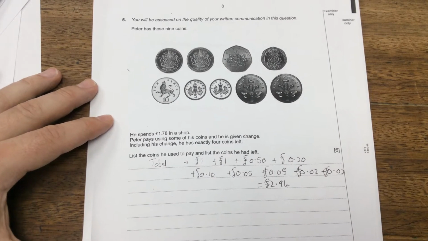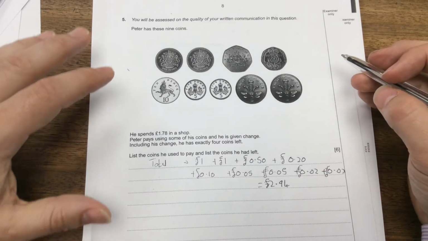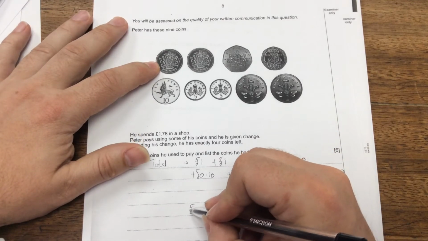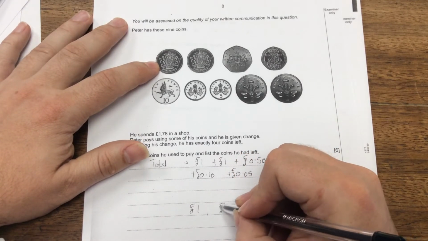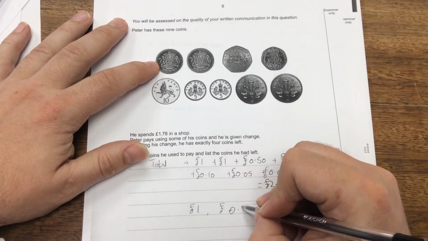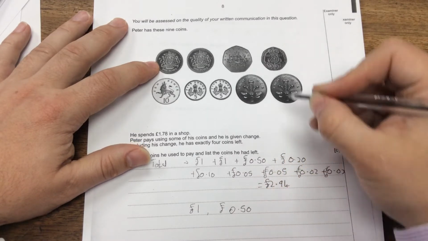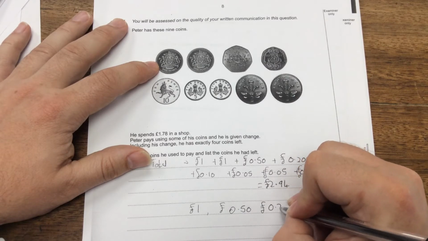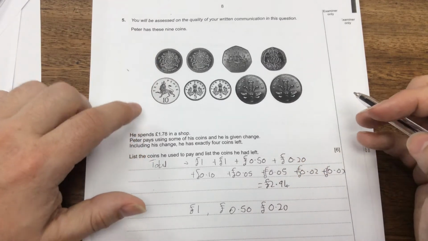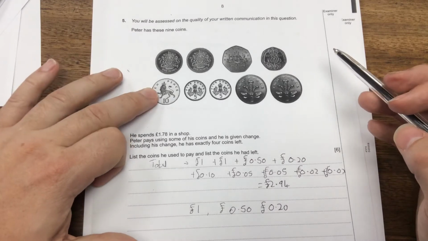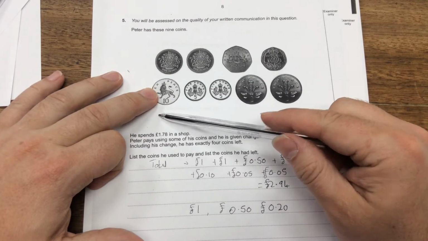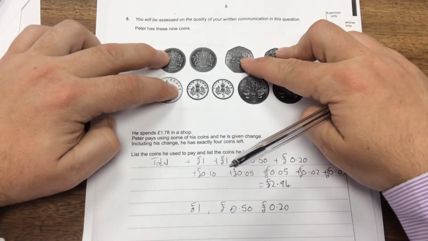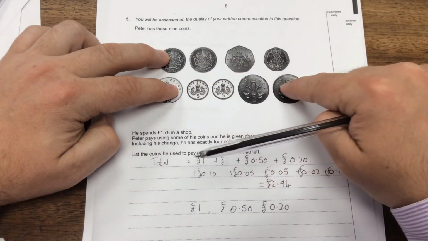He's spending £1.78. So let's have a look at some suggestions of getting to £1.78. If I take a £1 coin, a 50 pence piece, a 20 pence piece, that makes £1.70. Okay. If I took a 10 pence piece now, that would make £1.80, which would result in I've used the 4 coins, but I've still got 5 coins left.